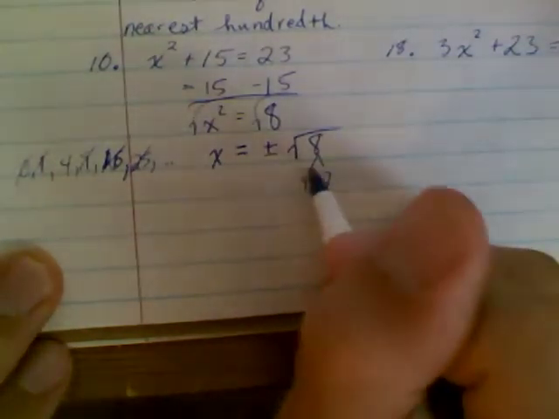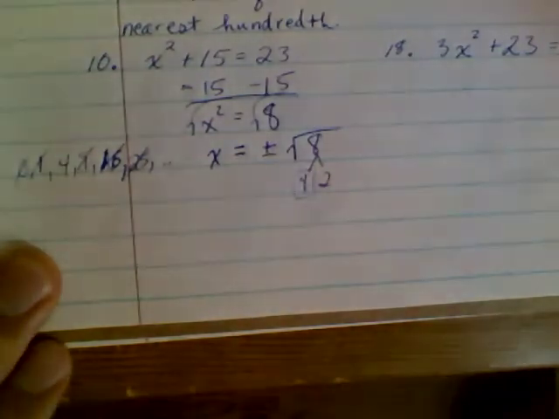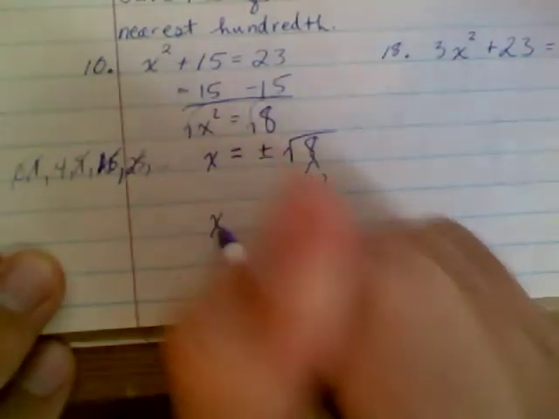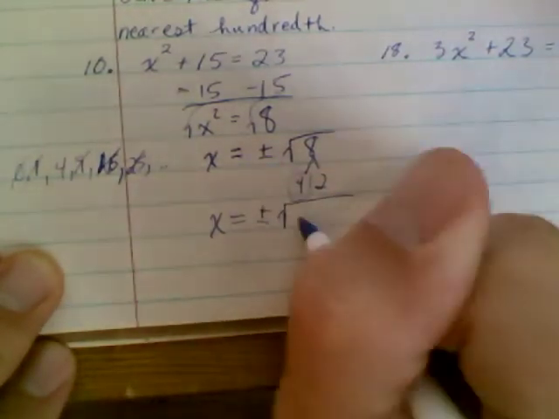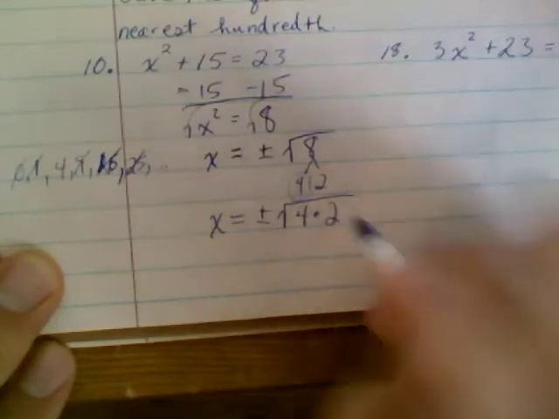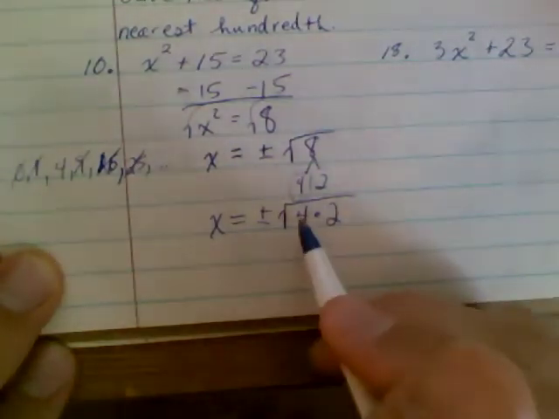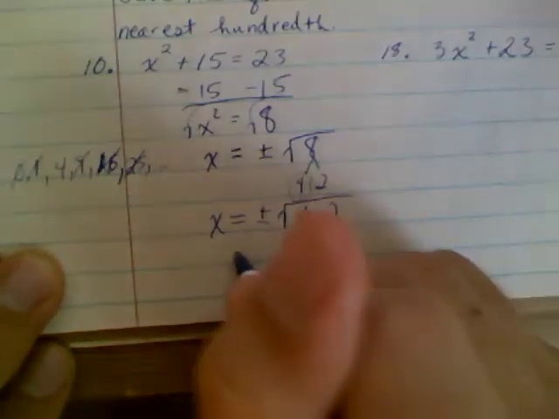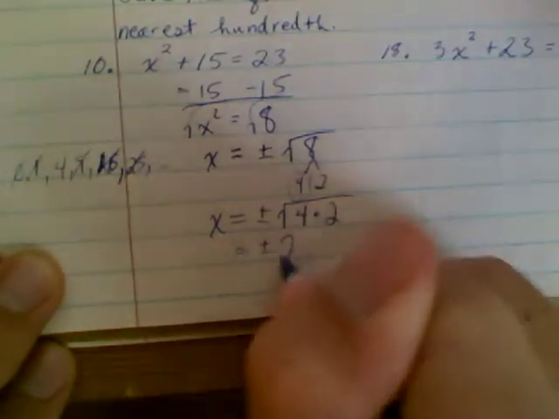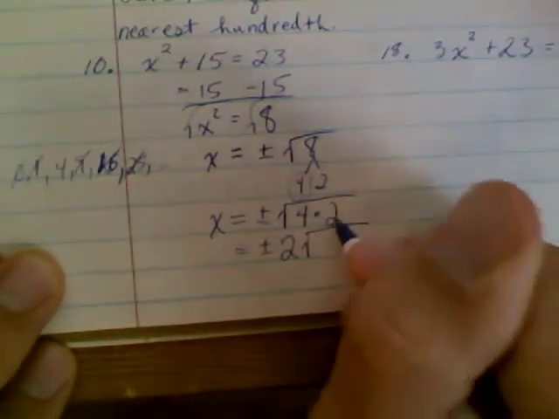Well, what is the square root of that 4? The square root of 4 is 2, of course. So when you take the square root of this, I'm just going to rewrite it as square root of 4 times 2. So what's the square root of 4? It's 2. So I'm going to write that 2 on the outside this time. Plus or minus 2, and there's still somebody left over.